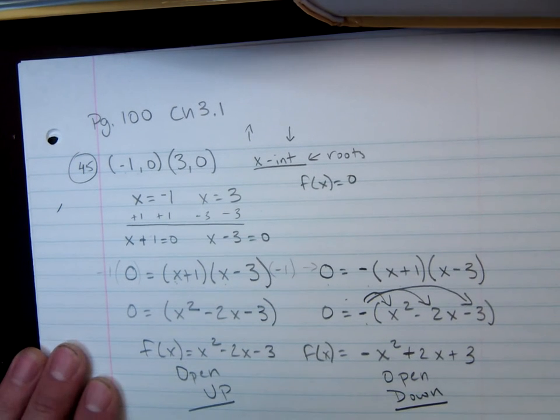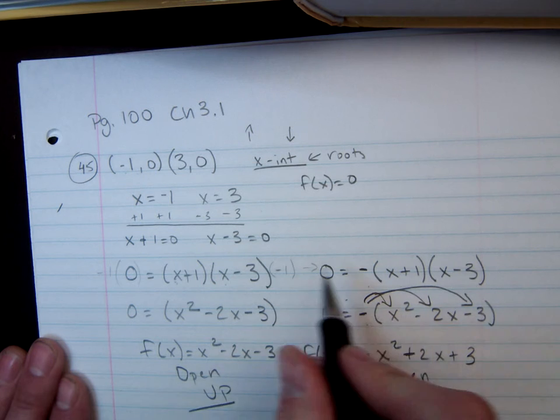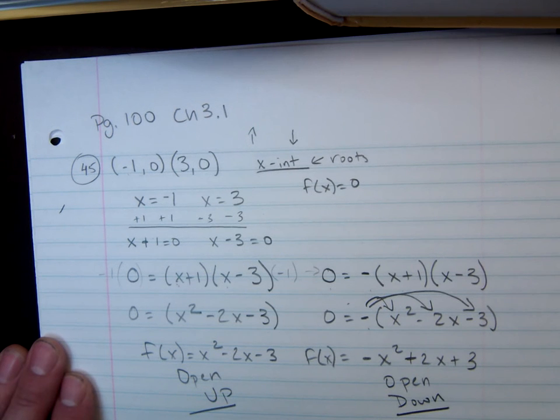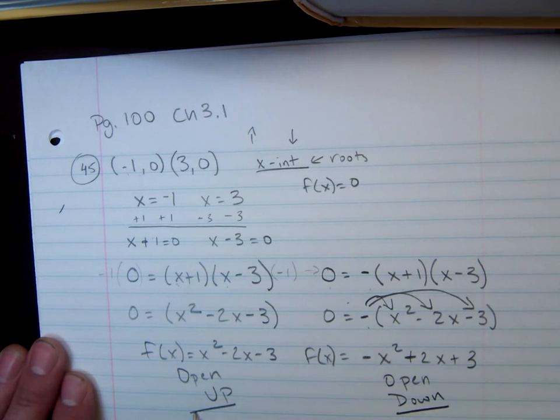There are other equations you can come up with. I felt like this was the most straightforward way of looking at it. But if you have another solution, I'd be more than happy to take a look at it and let you know if your strategy worked out.